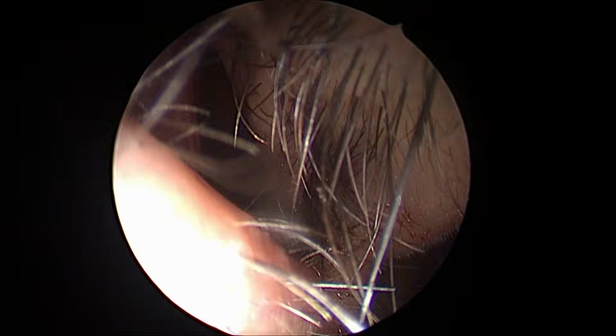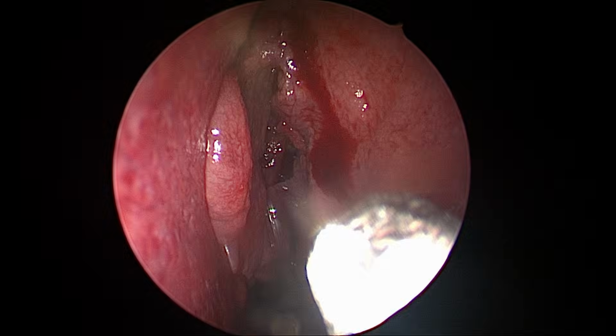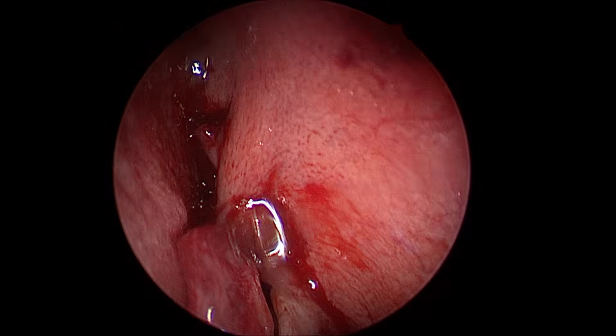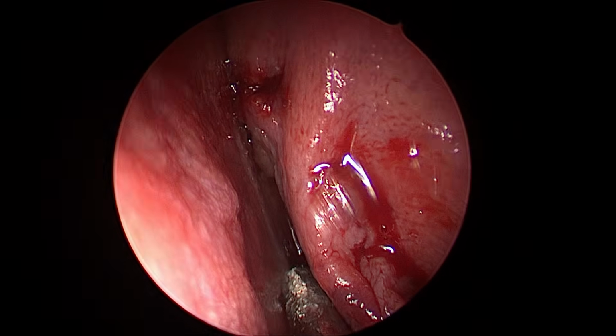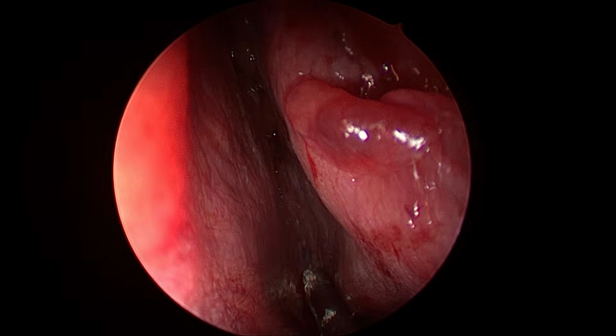Okay, I will show one side so that we can save time for the other case. So now, first of all, look at what the previous surgeon has done. This is the middle turbinate, and there are polyps medial to the middle turbinate. See this? Yes, sir. This is the olfactory region.